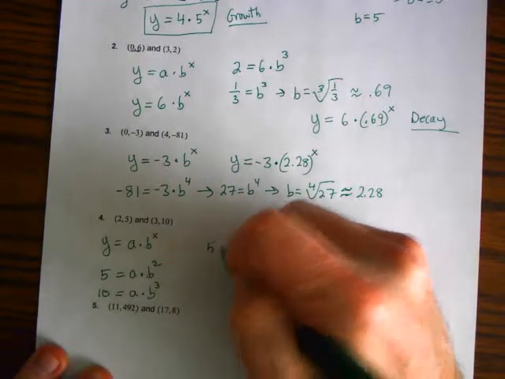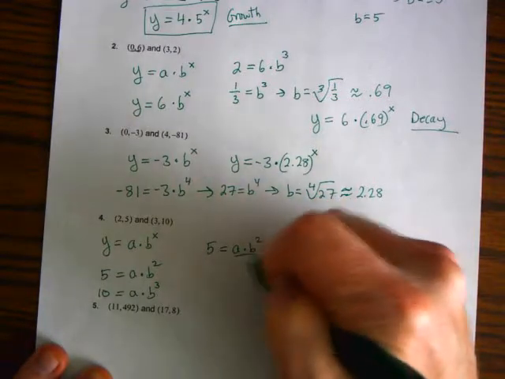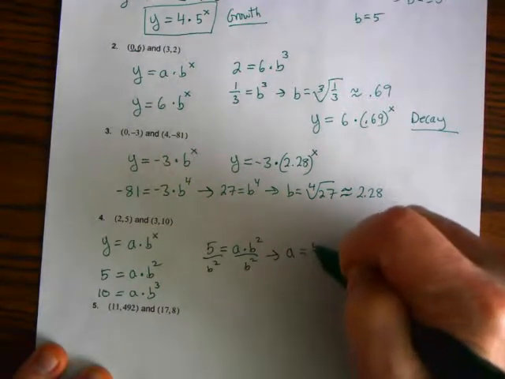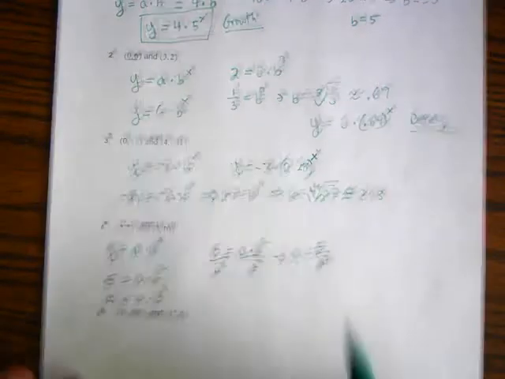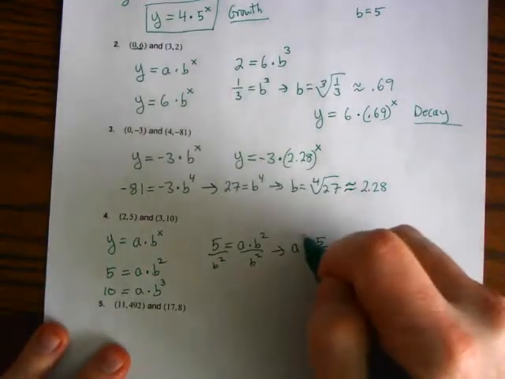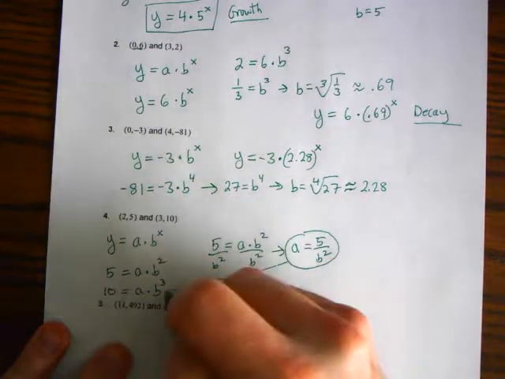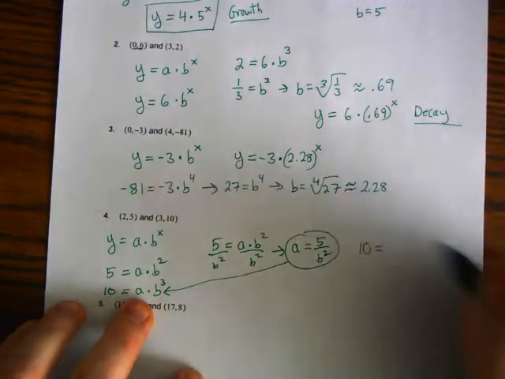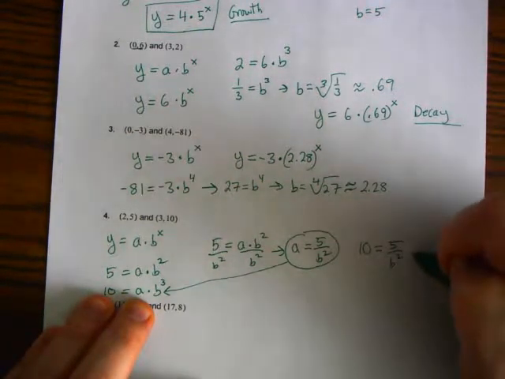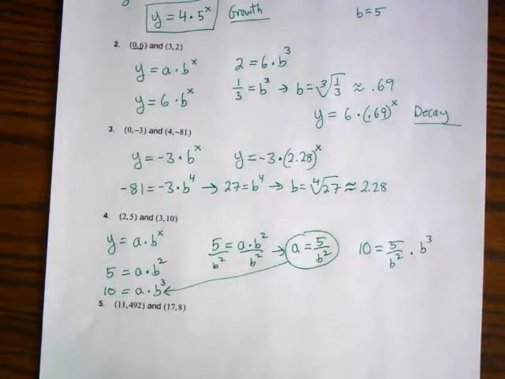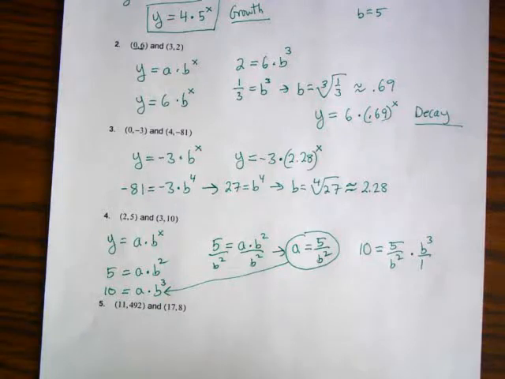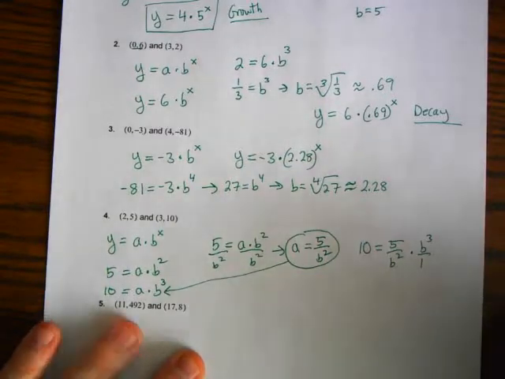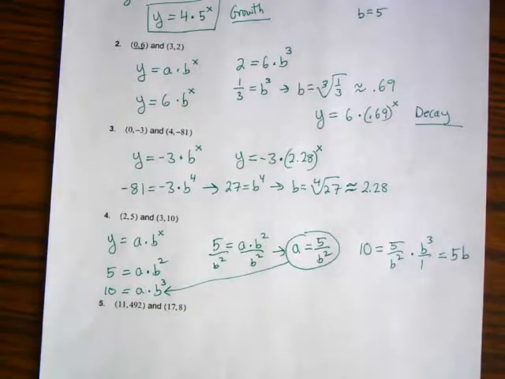I'm going to take 5 equals a times b squared, and I'm going to divide both sides by b squared. So that gives me a equals 5 over b squared. Again, pick the one with the smaller exponent. What you're going to do is take that and plug it into that equation. So we have 10 equals, instead of a, I write 5 over b squared, and then I multiply that by b cubed. I'm going to think of b cubed as being b cubed over 1, and I can reduce b cubed over b squared. I subtract my exponents. 3 minus 2 is 1. So this turns out to be 5b.